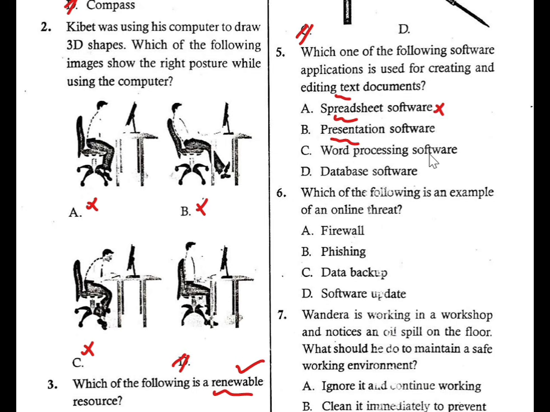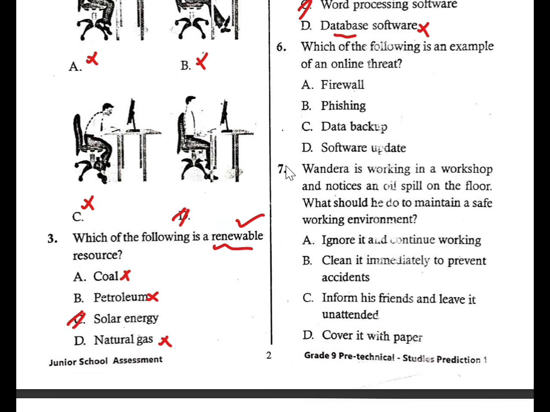Presentation software like PowerPoint, this one is used to create visual slideshows. So hiyo siyo jibu. What about D? It is not database software. Therefore, if you want to create and edit text documents, use what we call word processing software. So number 5, the answer is C. So for example, Microsoft Word. Number 5, the answer is C. Question number 6.